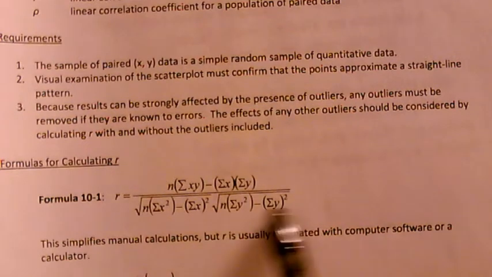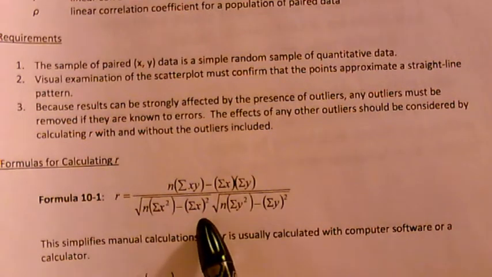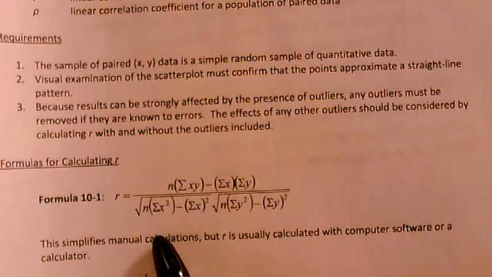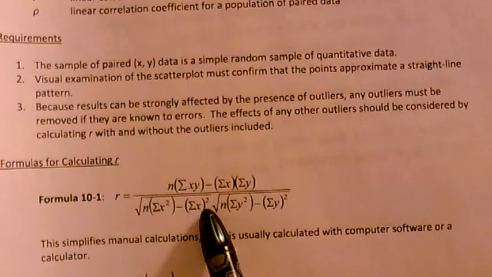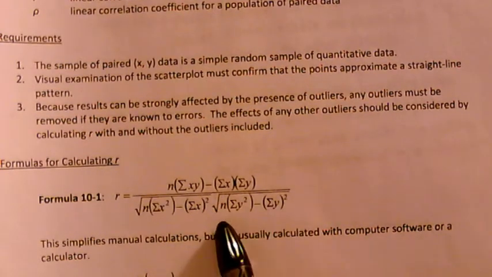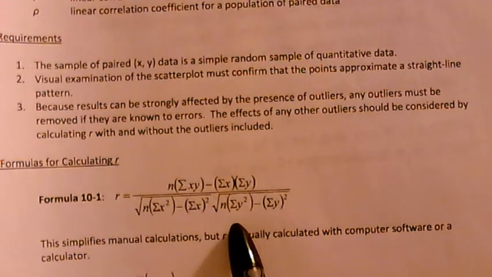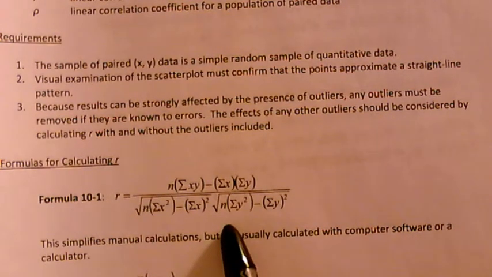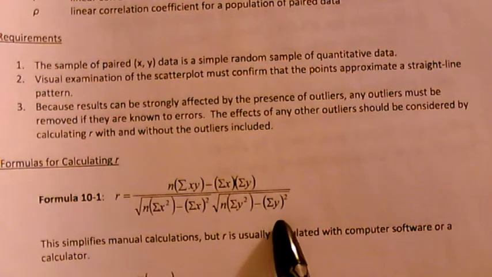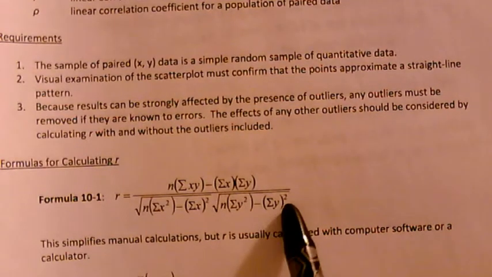square root of. Now here you get two square root symbols. The first one underneath the first radical will be n times the sum of all your x squares. You square your x's and then take its sum, minus the square of the sum of the x values, and whatever that sum is, it's going to be squared. Times another square root where you have n, the number of paired data, multiplied by the sum of all your y squares. You square all the y's and then take that sum minus the sum of all your y's. That means you take the sum of each individual y value and then square it.